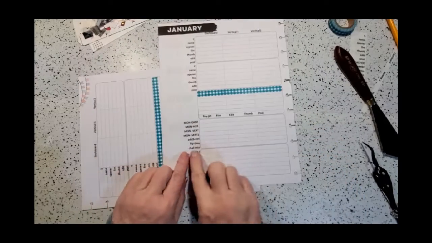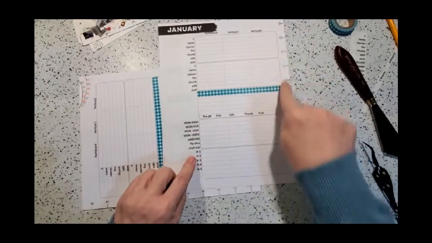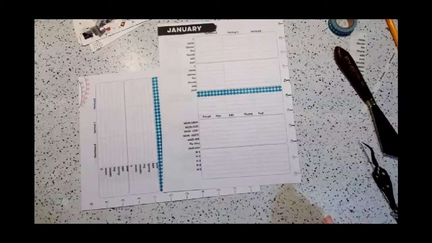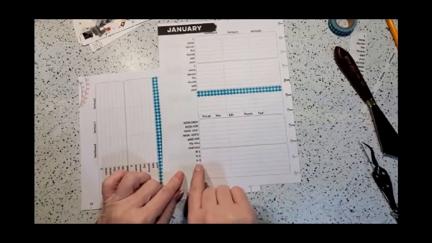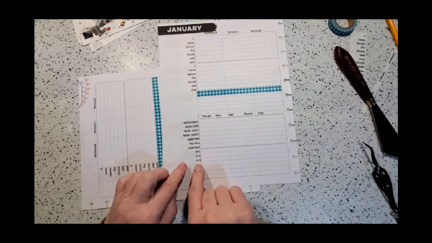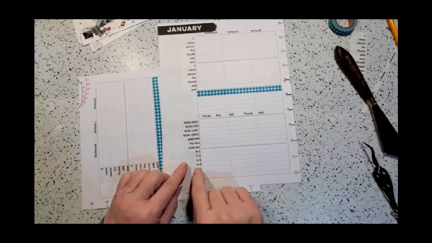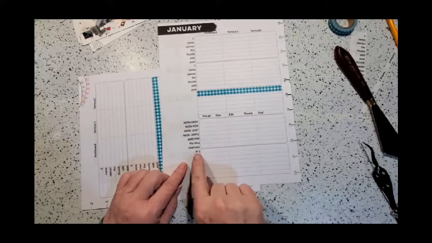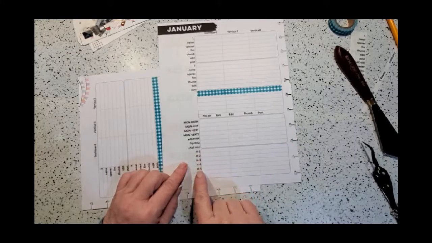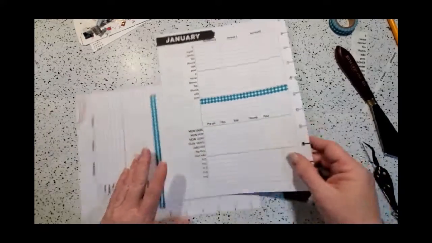And then this, I didn't have a place for my horizontal, which is my gratitude on the monthly and my Bible study on the weekly. So what I did is I'm going to follow this pattern, and for my horizontal, week 1, 2, 3, 4, and this will work right here.